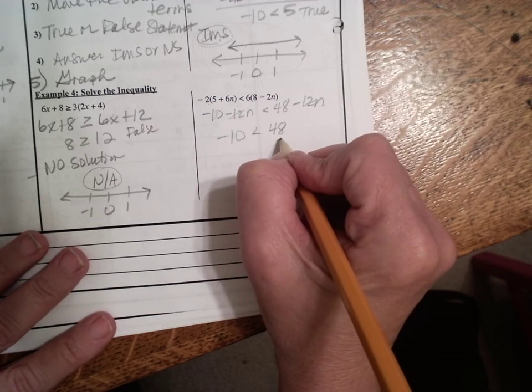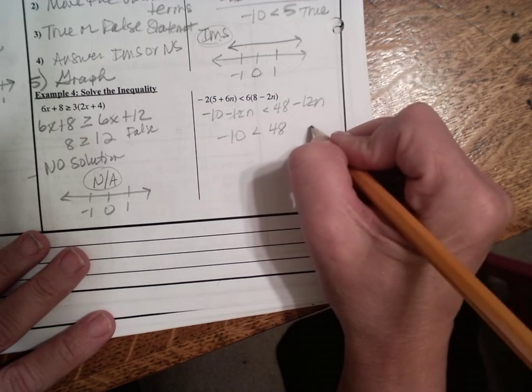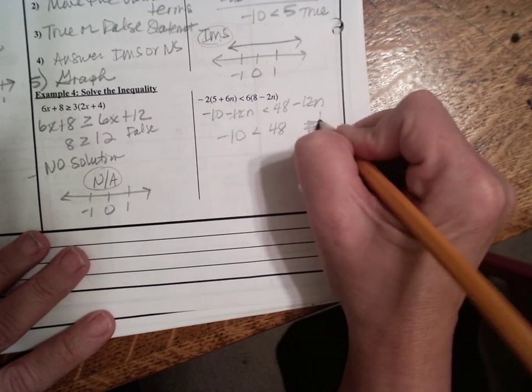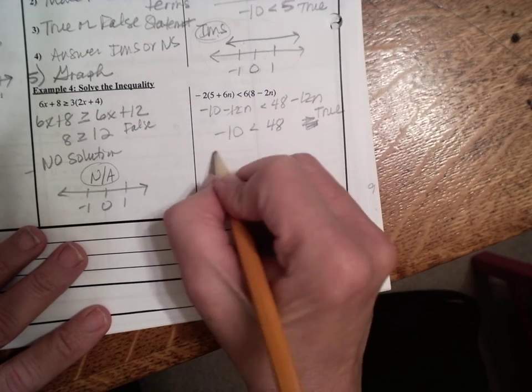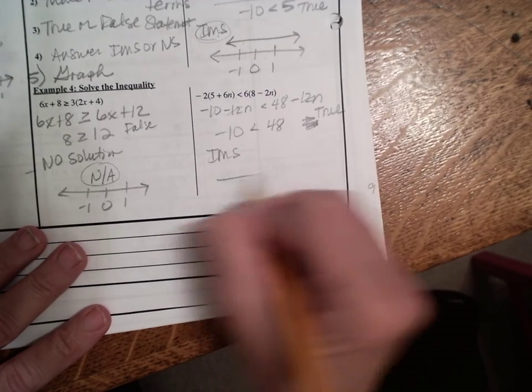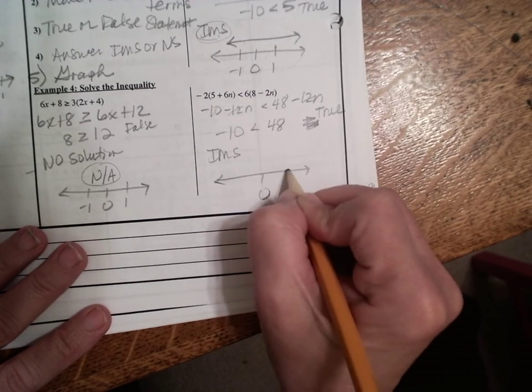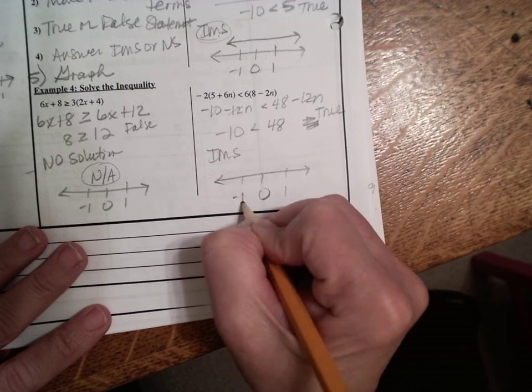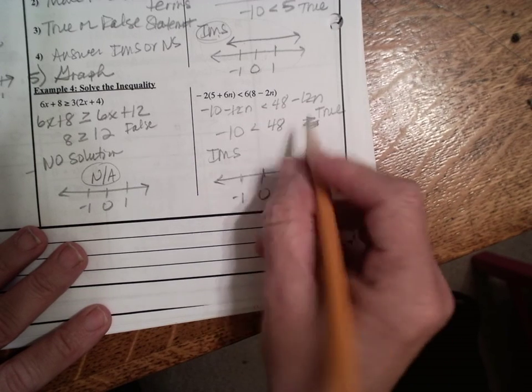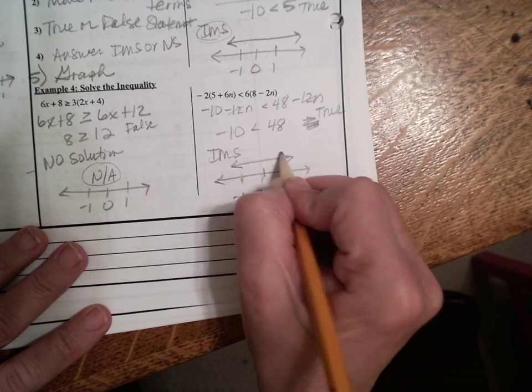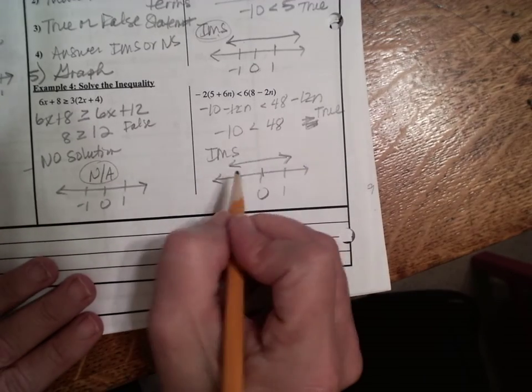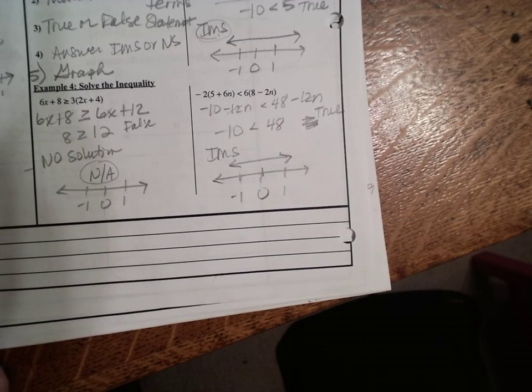Well, is -10 less than 48? Yes, a lot. So that's false. No, true. Sorry, I lied. So that's true. And so this is an IMS. And you graph it, whichever three numbers you want. Just make sure that they make sense on the number line. Then you draw a line above going both directions, saying that every single number is possible.